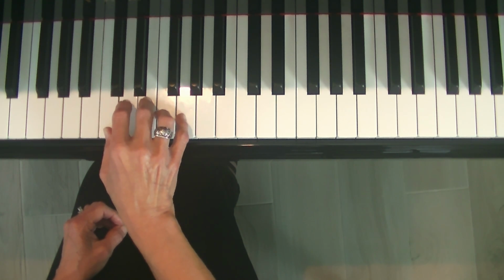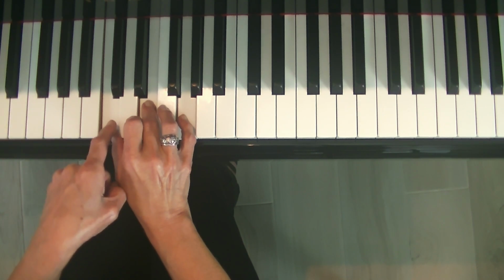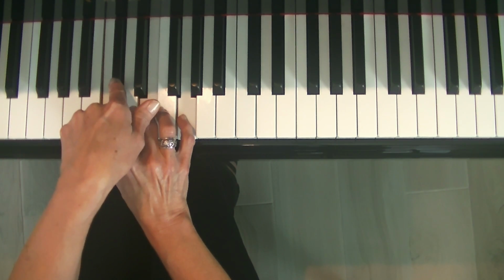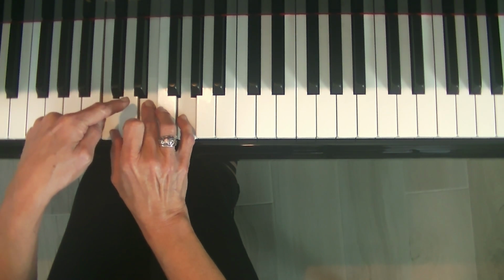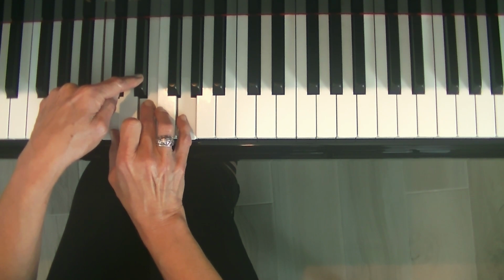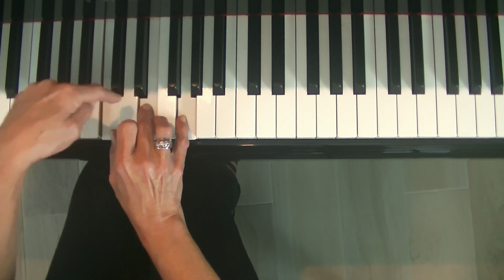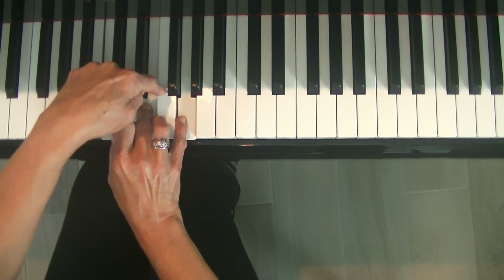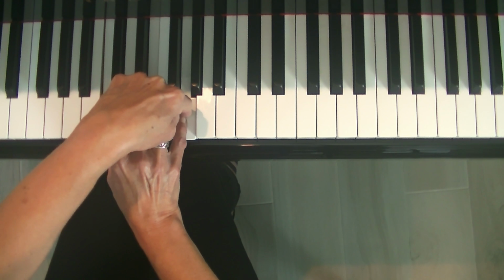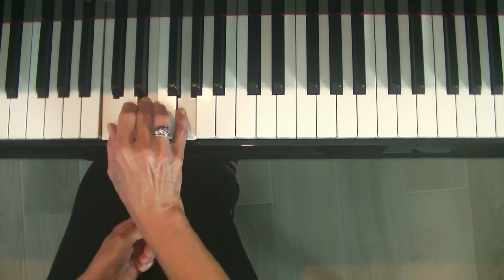For instance, here's a C major triad, C, E, G. We're going to count half steps. From C to C sharp is 1. C sharp to D is 2 half steps. D to D sharp is 3 half steps. And then D sharp to E is 4 half steps. So there's our 4 half steps. And now 3 half steps. E to F is 1 half step. F to F sharp is 2. F sharp to G is 3. That shows you the 4-to-3 formula.